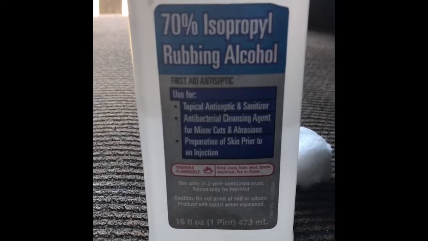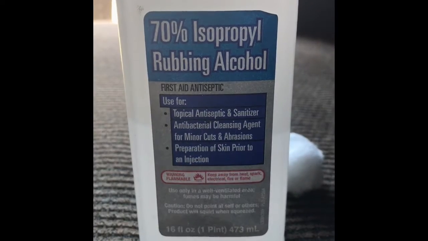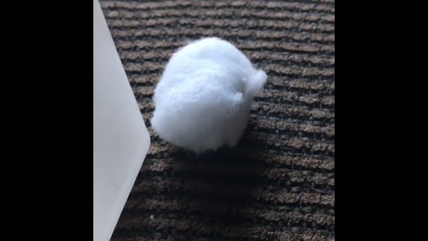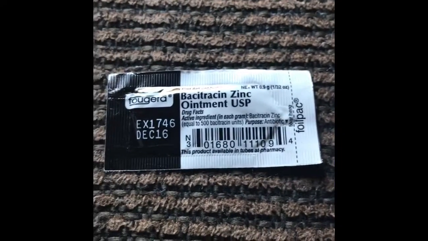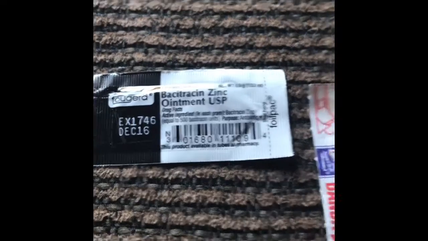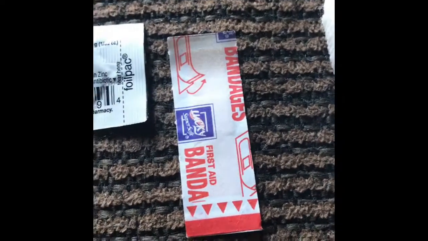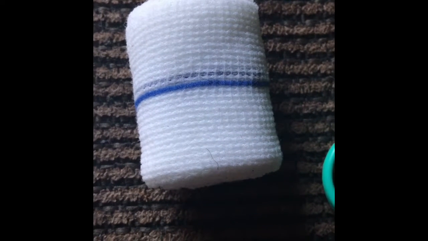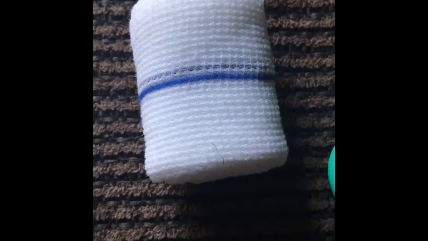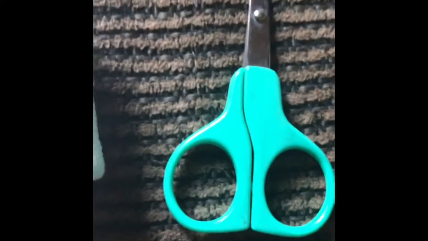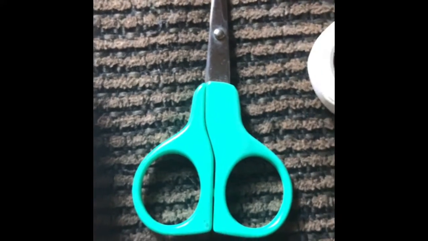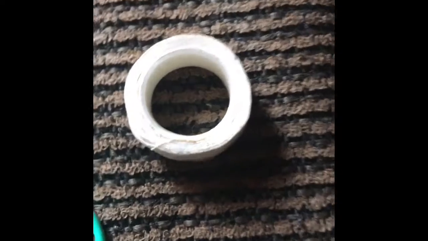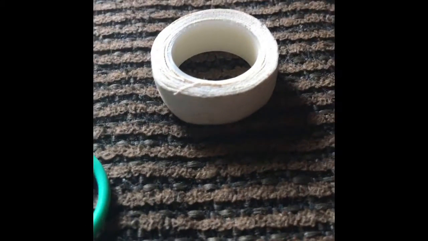You will be using rubbing alcohol or hydrogen peroxide if you have that on hand, a cotton ball for the rubbing alcohol, ointment to protect the cut, a band-aid to place over the cut, bandages to wrap the cut to make sure the band-aid doesn't move or get out of place, scissors to cut the wrap, and a little piece of tape just to make sure that the wrap does not come off.